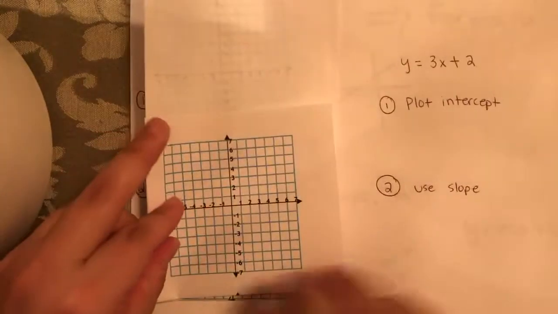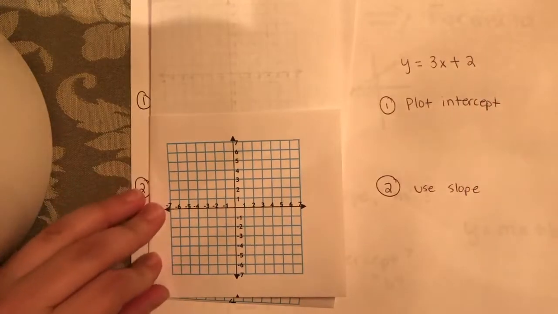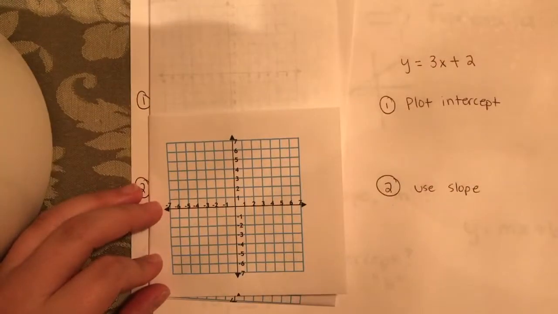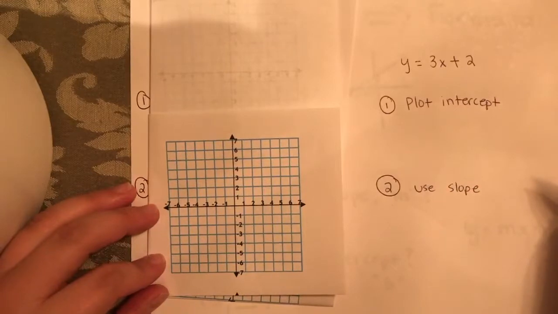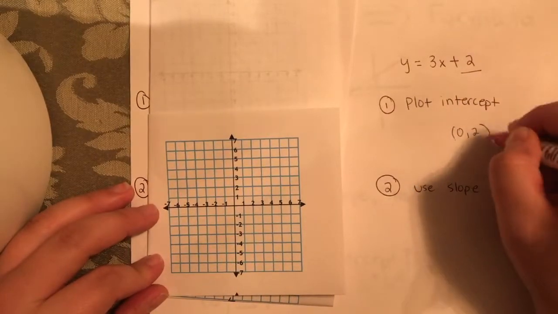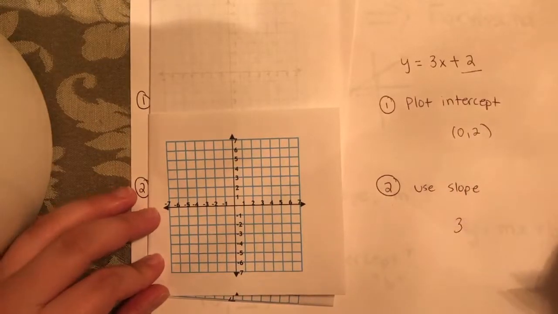Okay, the last example. Why don't you pause it and try it for yourself first, and then we'll keep going. Okay, so we plot the intercept. So this is the intercept. We say (0, 2). And then what's the slope? 3. Got ahead of myself, sorry.